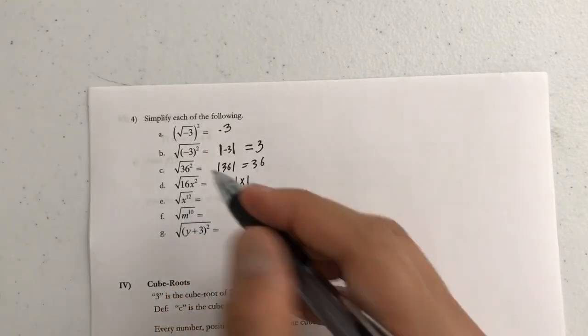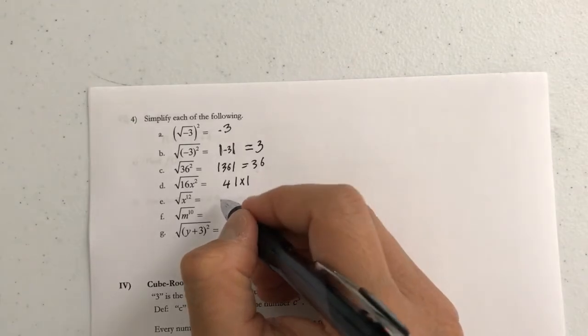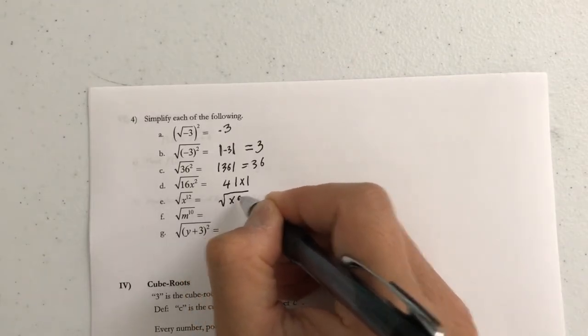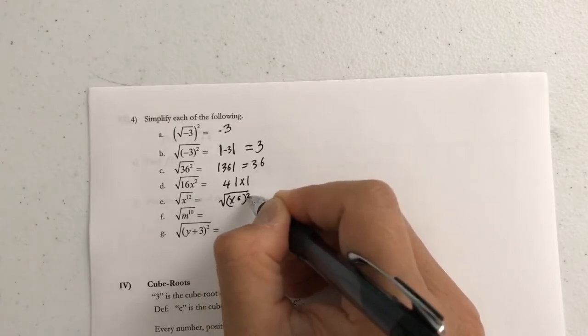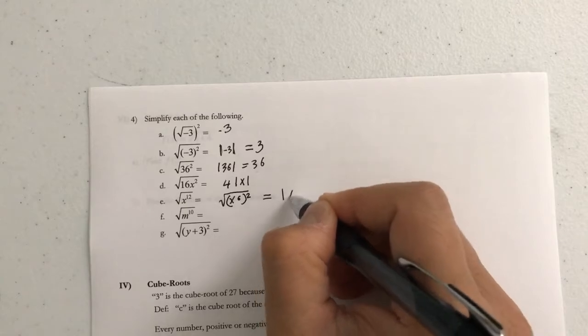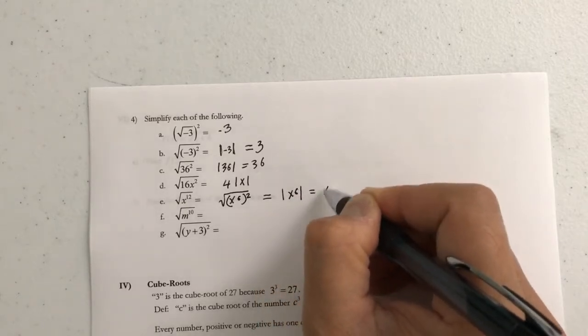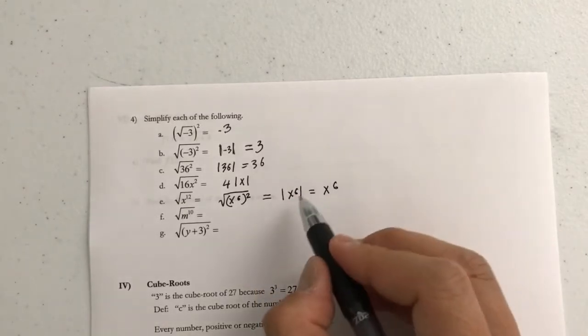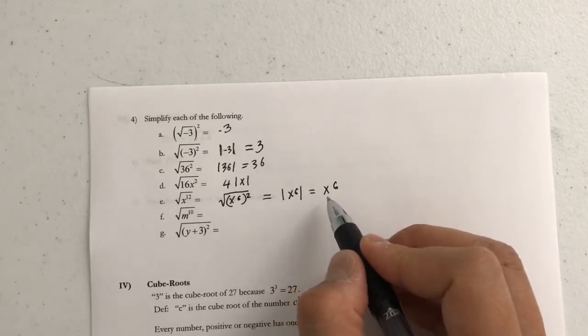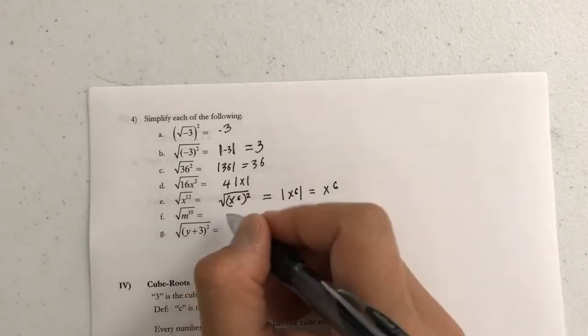The square root of x to the 12. So what we want to do is write it like this. x to the 12 is the same as x to the 6 squared, right? And therefore this becomes the absolute value of x to the 6, which equals x to the 6, because x to the 6 is automatically going to be a positive number, therefore there's no need to put an absolute value around it.